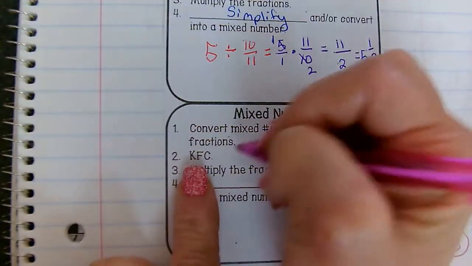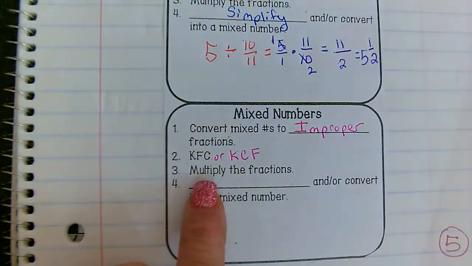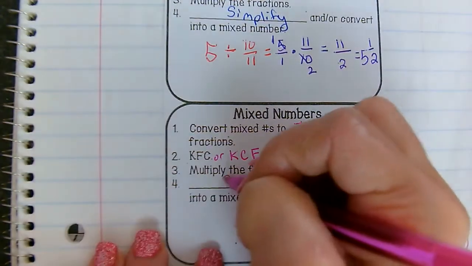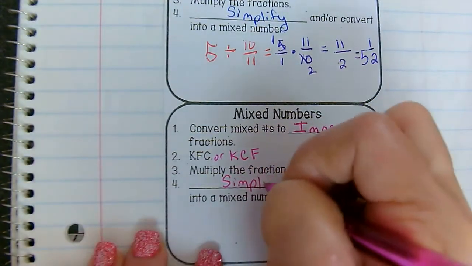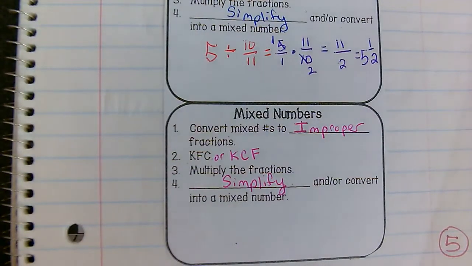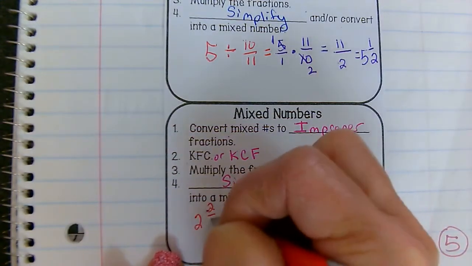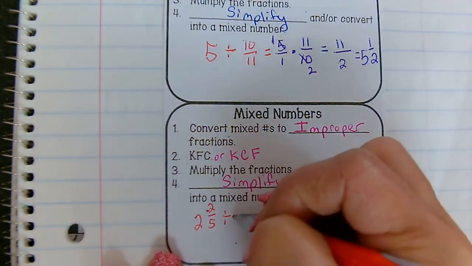Then KFC or KCF, whichever one works better for your memory. Multiply the fractions, then simplify and/or convert into a mixed number. Let's write down one of these problems now, okay? Let's try 2 2/5 divide 4 2/3.